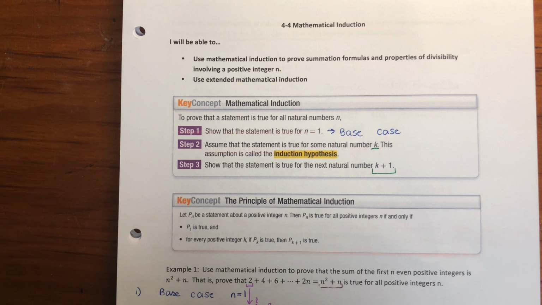Notice what we did so far is we proved that whatever sequence we had is equivalent to some formula. We followed the same steps. We did the base case for every example. We then did the induction hypothesis, and then we were able to write down the conclusion.